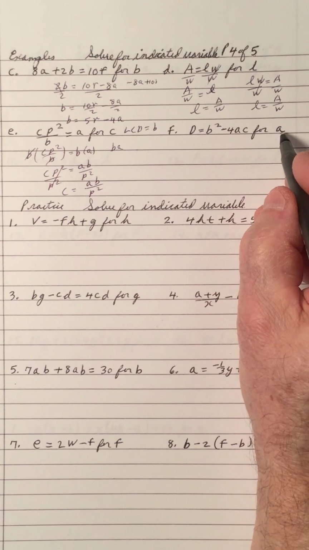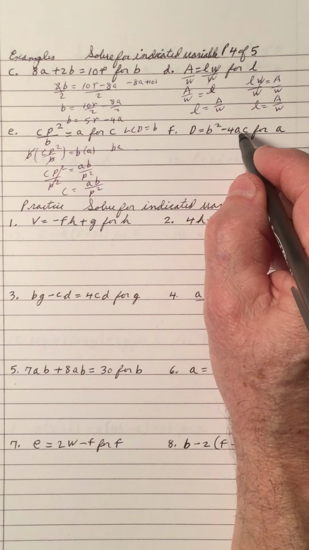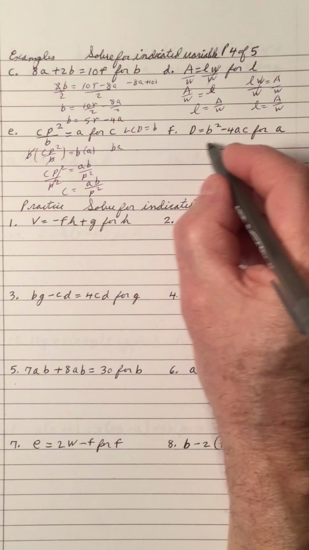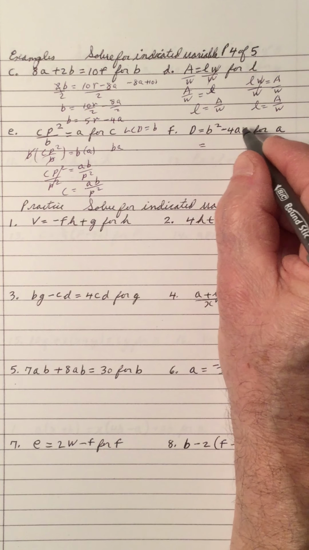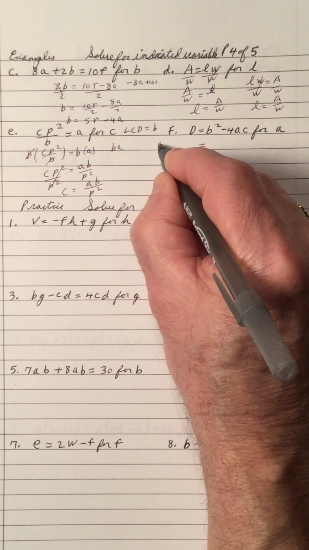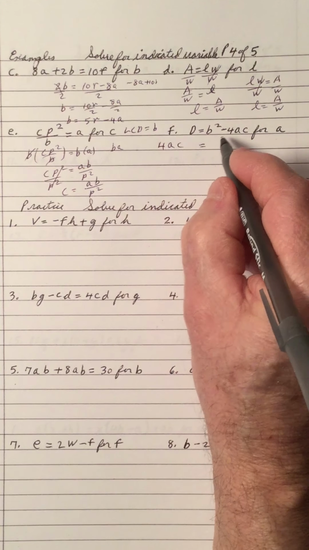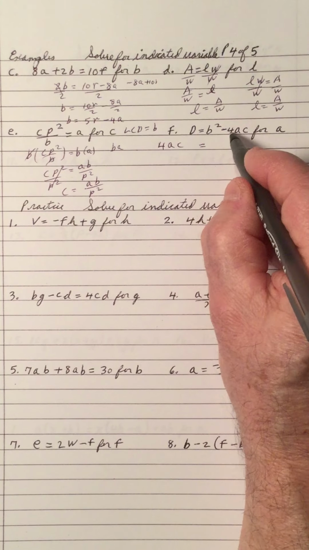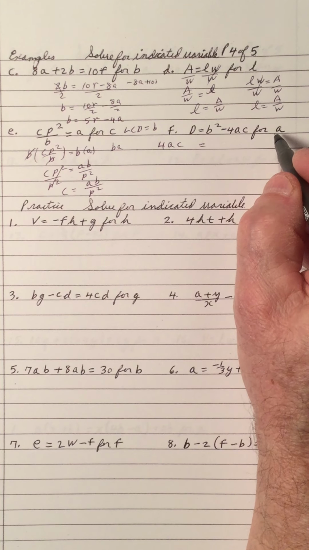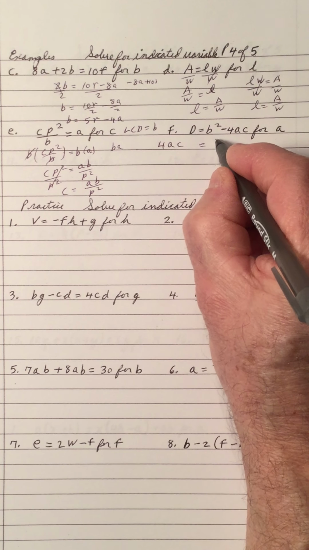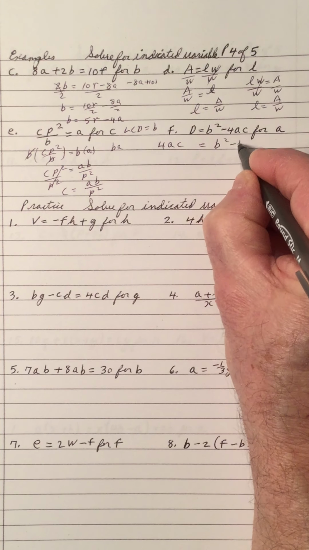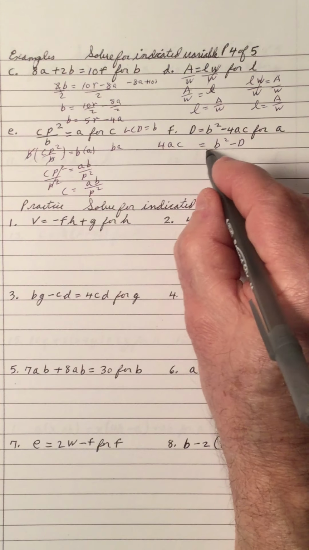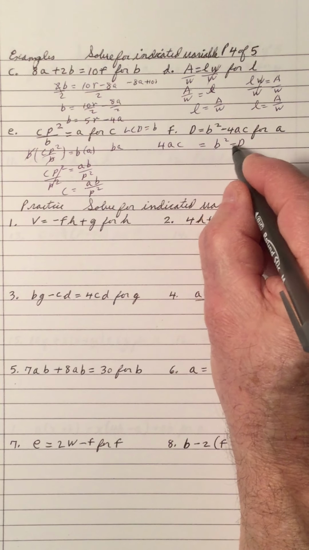D, solving for A. Again, I can flip this. A is on over here. I can flip the whole equation around, or I can easily say, there's my equal sign. So the A has to move to the left side. So notice I moved the negative 4AC over to the left side, and I change the sign because I'm solving for A. I want A on the left side. That means I have B squared minus D. The D moves over to the right side. And I can't add those or subtract them because they're not like terms.